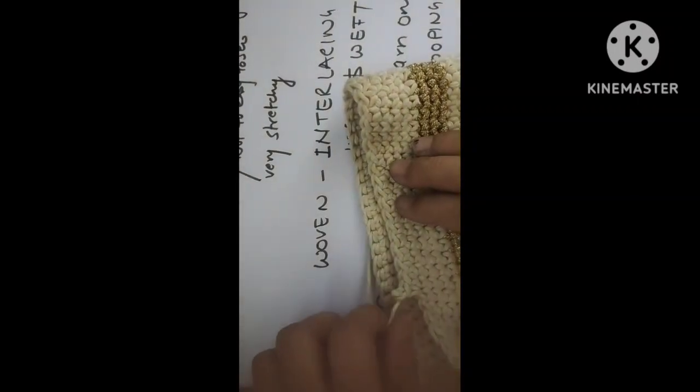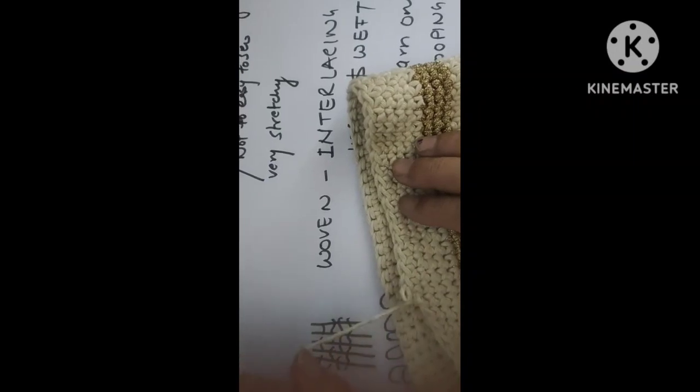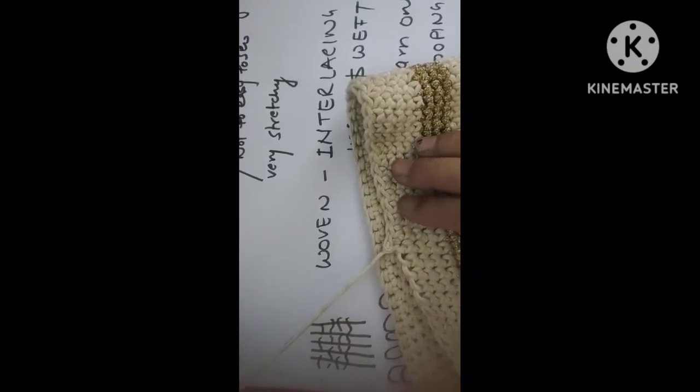Now I can tell you why the knitted fabric is less strong: because where one thread is only interlooped, if it breaks at one point, it starts opening like this. You must have seen in your socks, in your t-shirts, that one small hole gets bigger and bigger.